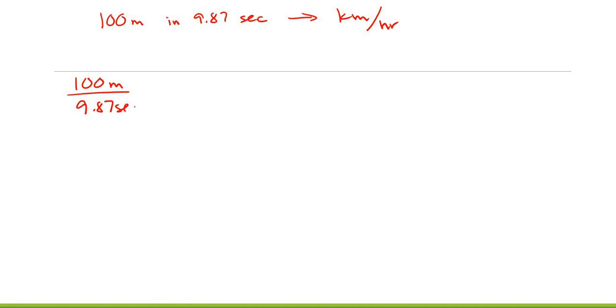We can also use this tool to change units. So if somebody did the 100-meter dash in 9.87 seconds, and I want to know how fast was that in kilometers per hour. So 100 meters per 9.87 seconds. Let's take care of the meters first.